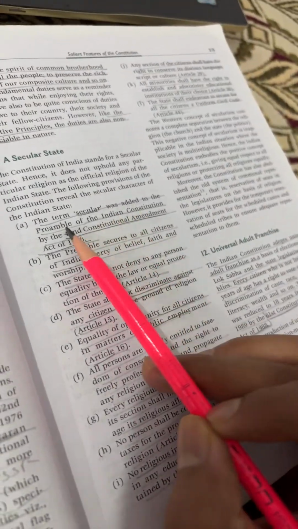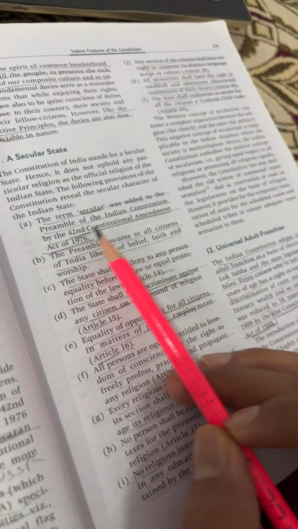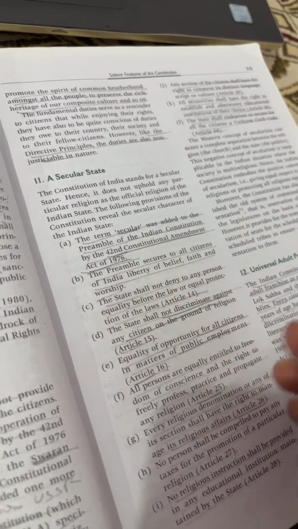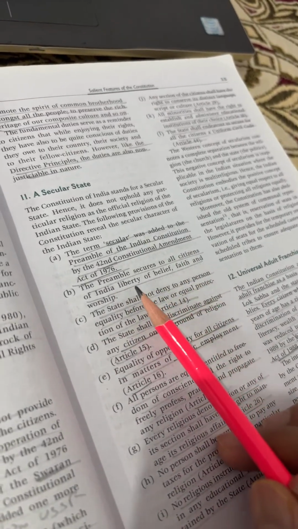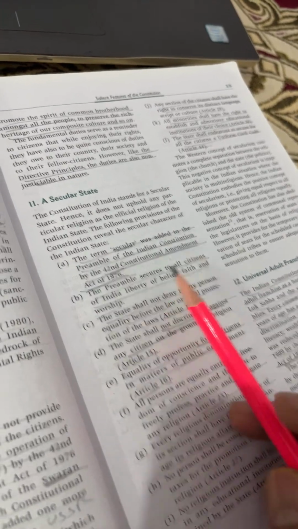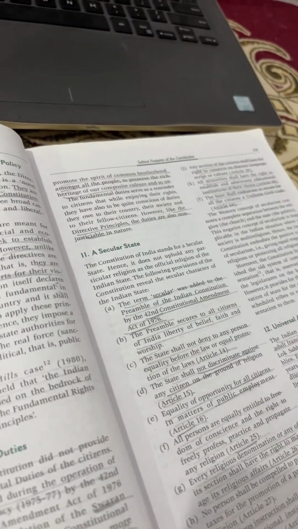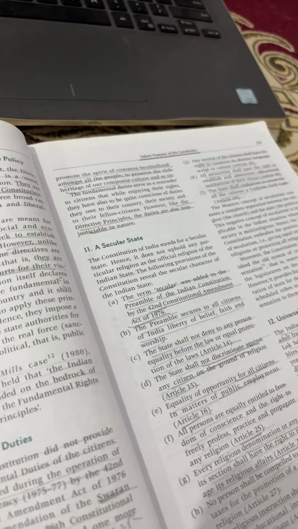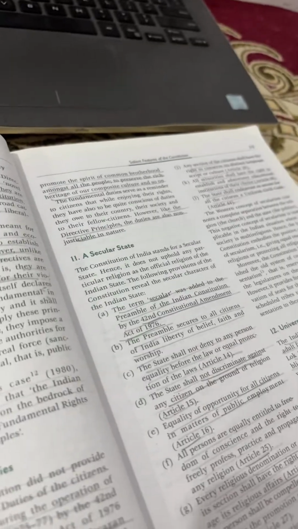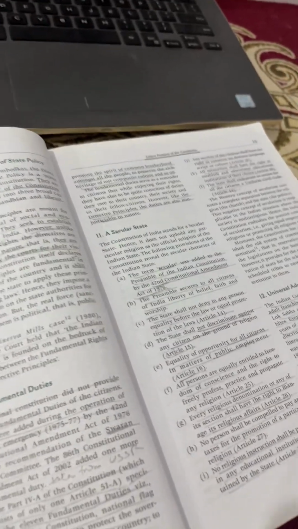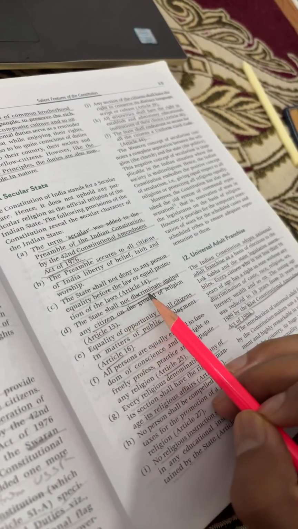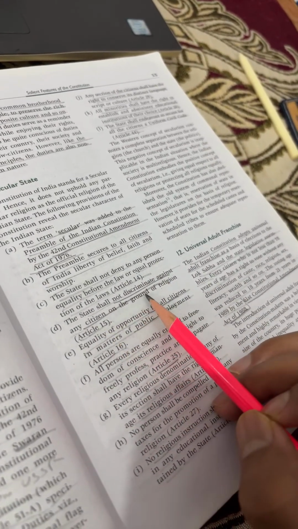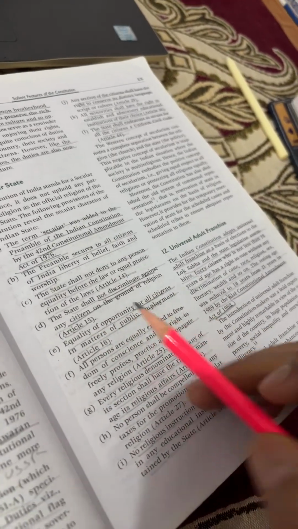The term secular was added to the preamble of the Indian Constitution by the 42nd Constitutional Amendment Act of 1976. The preamble secures to all citizens of India liberty of belief, faith and worship. The state shall not discriminate against any citizen on the ground of religion, Article 15.